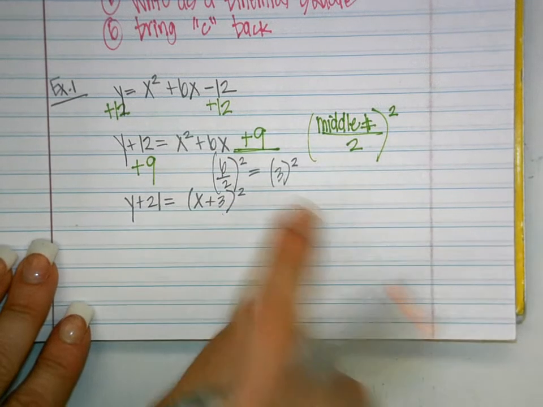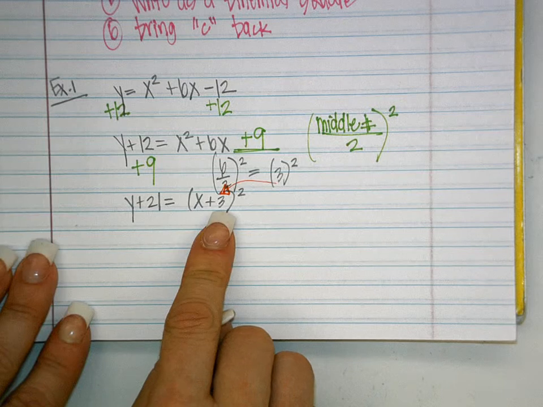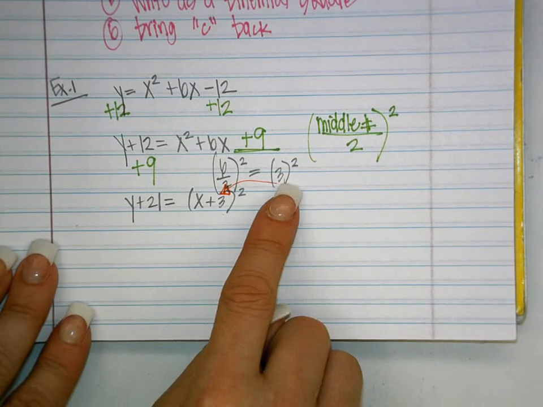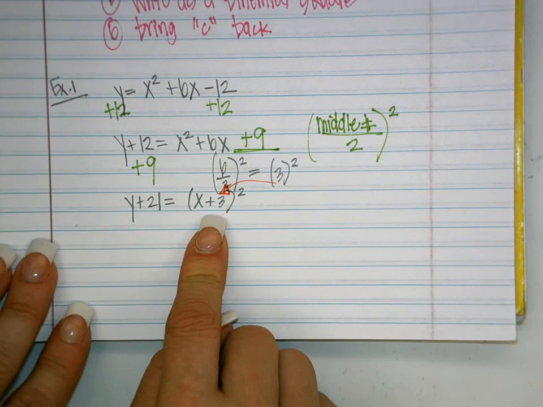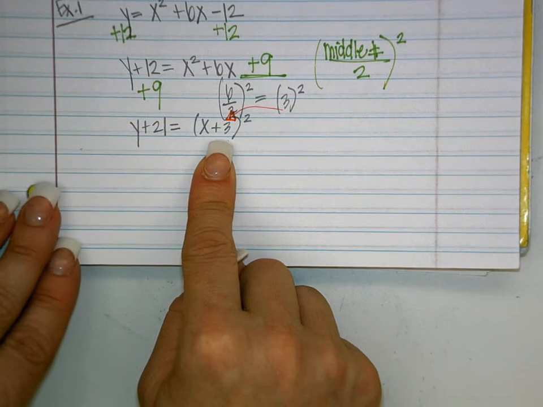But if you showed your work, all you have to do is take that number and plug it into the parentheses. Okay, that's why you want to show your work here, because then you don't have to factor. It's one less thing that you actually have to do. Then this is written as a binomial square.